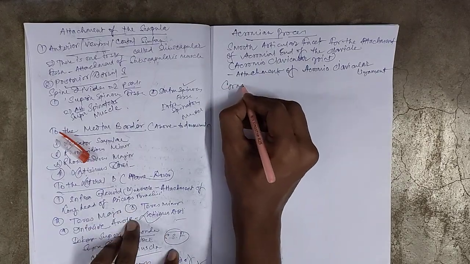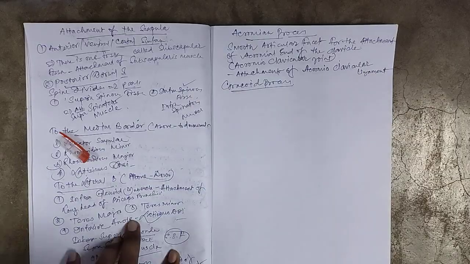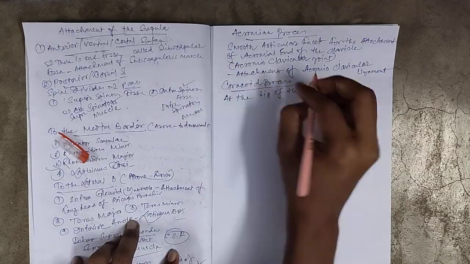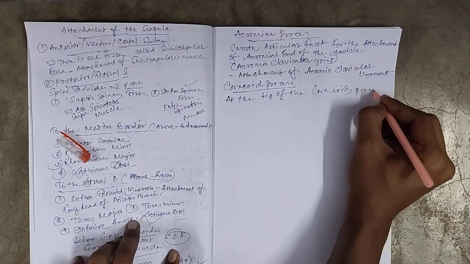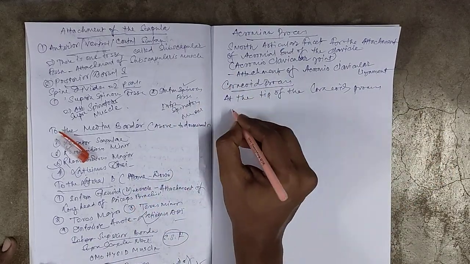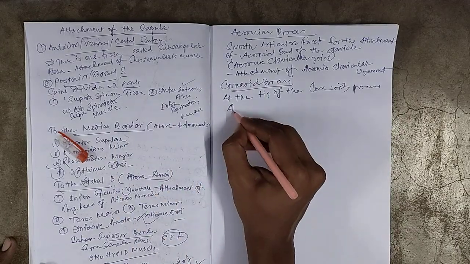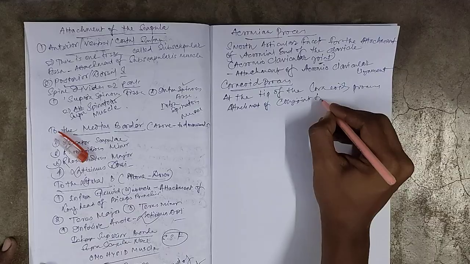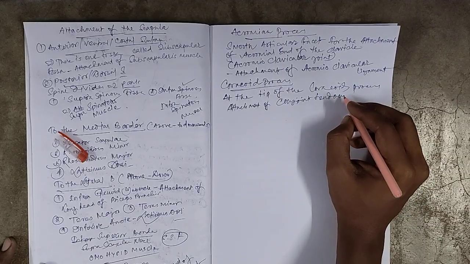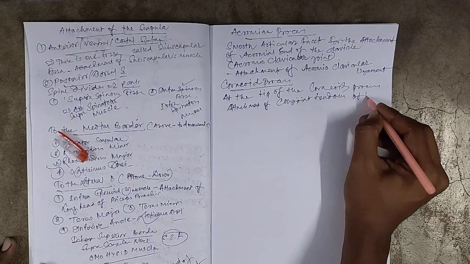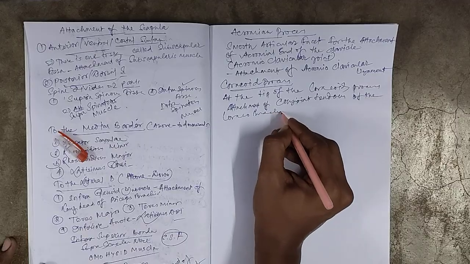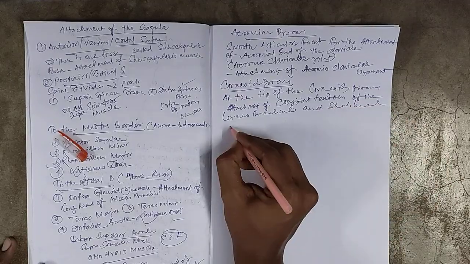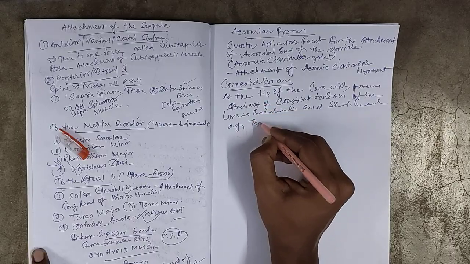Then the coracoid process. Now at the tip of the coracoid process, here is the attachment of the conjoint tendon of the coracobrachialis and short head of biceps brachii.